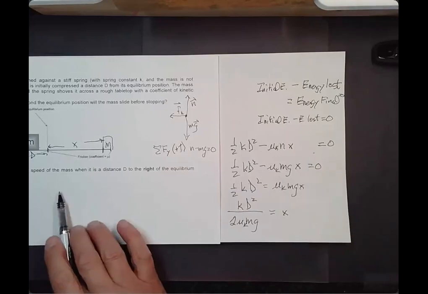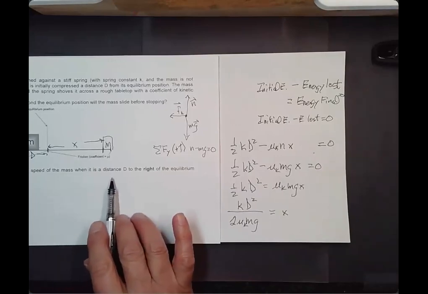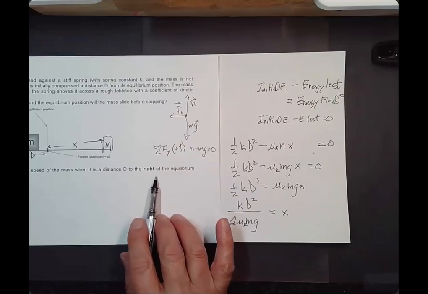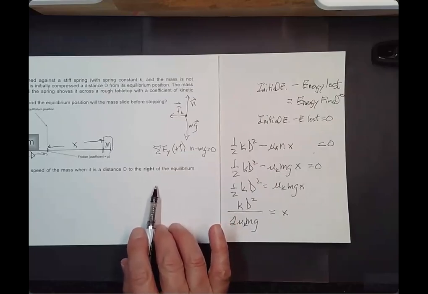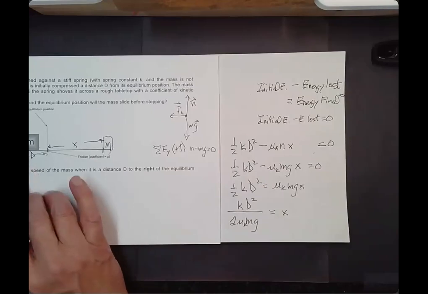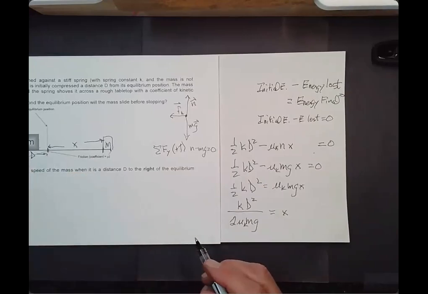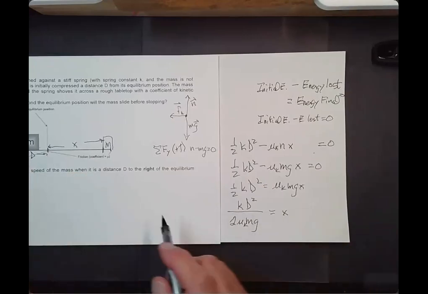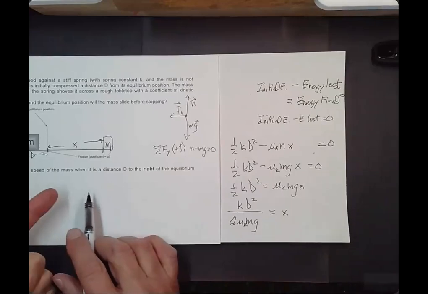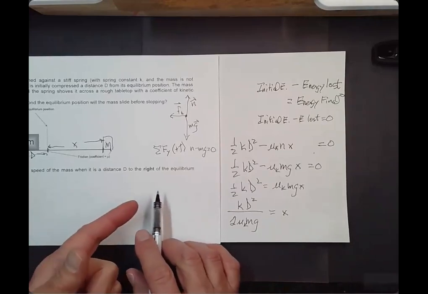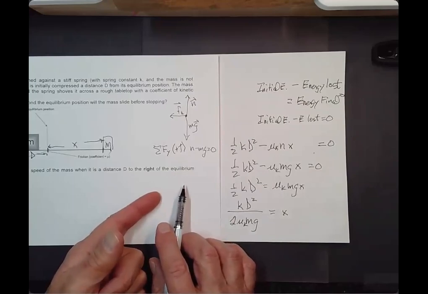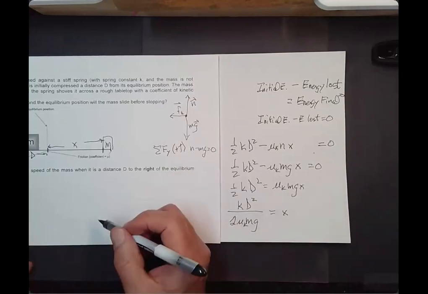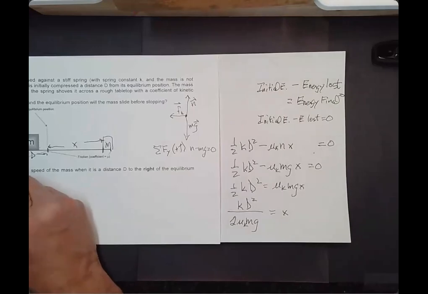Okay, this next part asks, what is the speed of the mass when it is a distance d to the right of the equilibrium position? Okay, well, we can do initial energy minus energy lost is equal to the final energy. We started off with this much energy, 1/2 k d squared.